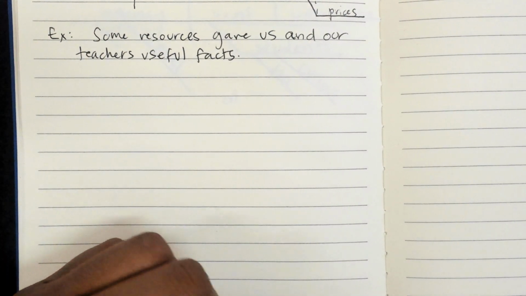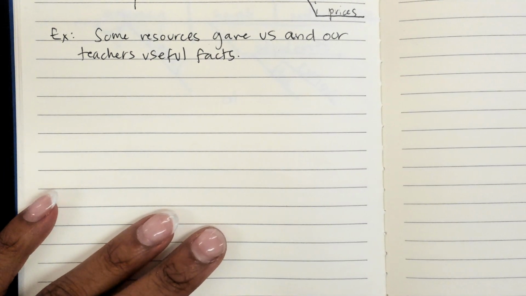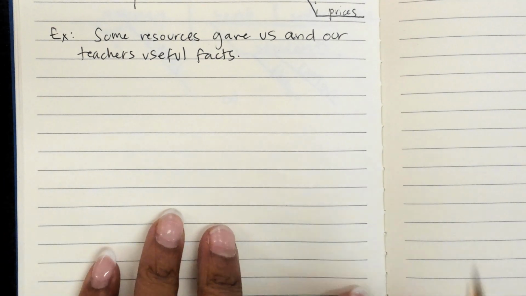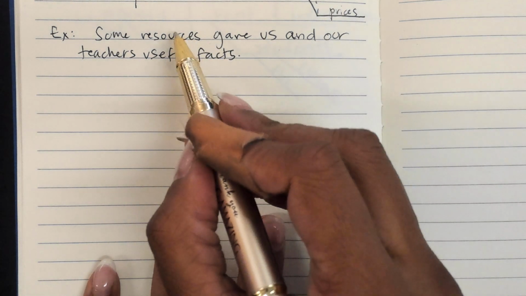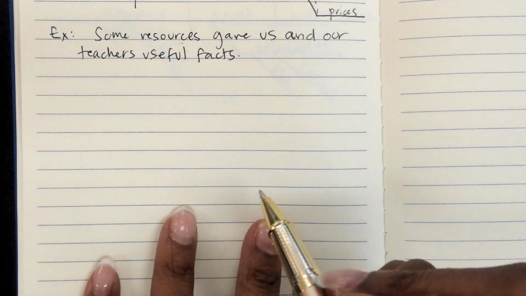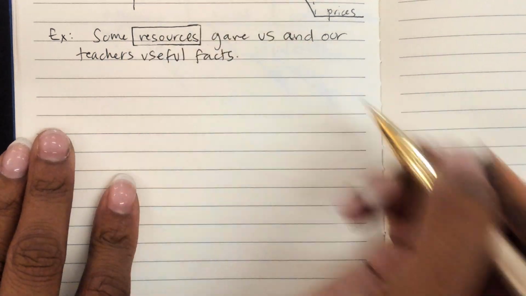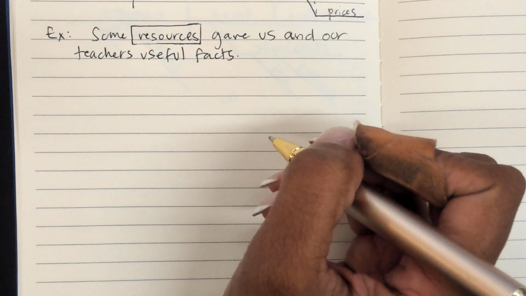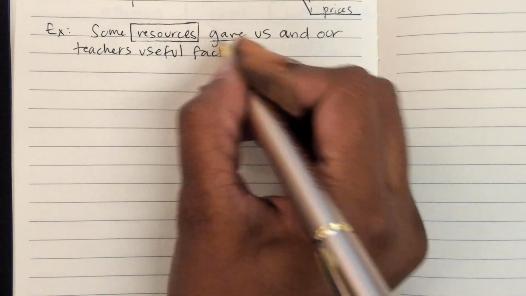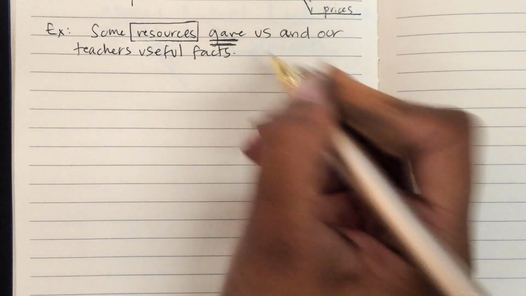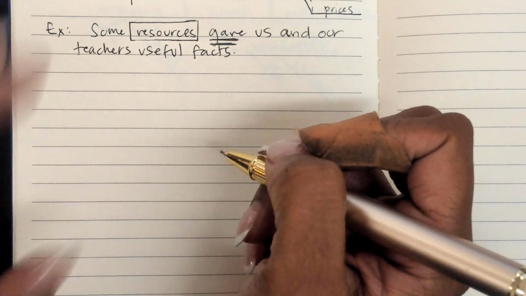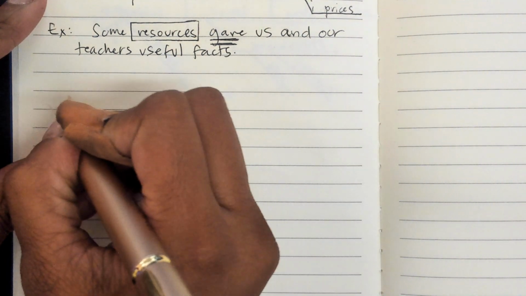Okay, again, let's try to find our subject and our verb first. What is our subject? I see that our subject is resources. What did the resources do? The resources gave. Okay, let's start by diagramming our subject and our verb.